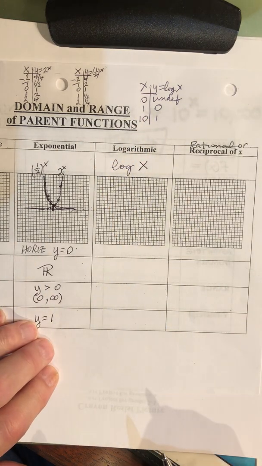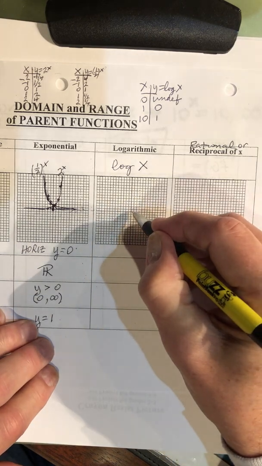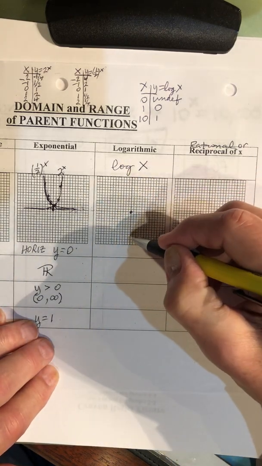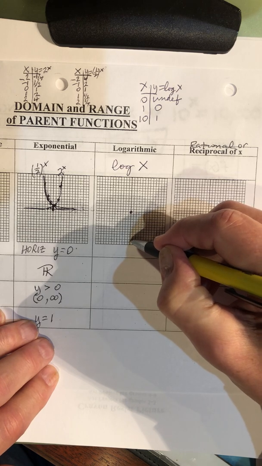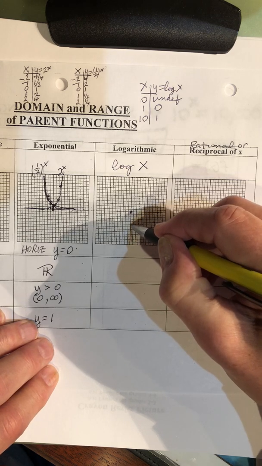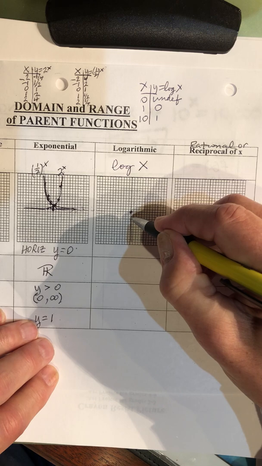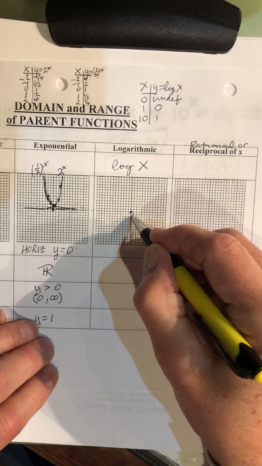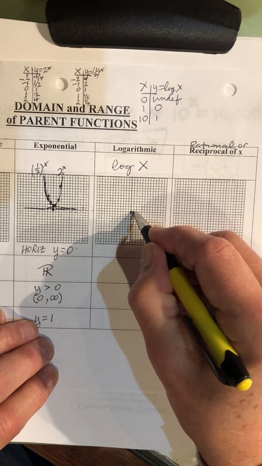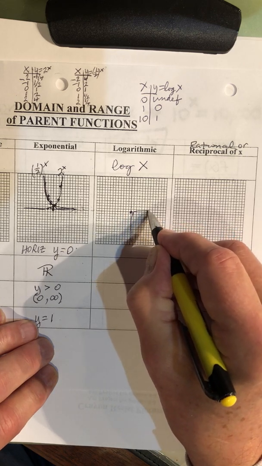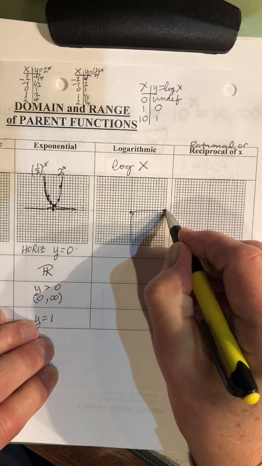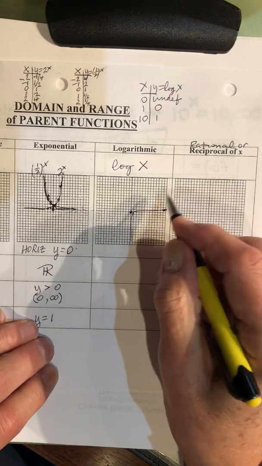All right, let's see what this graph's like. So here's my origin. This graph comes up like this. It's 1, 0. And then it goes like this. 10, 1.